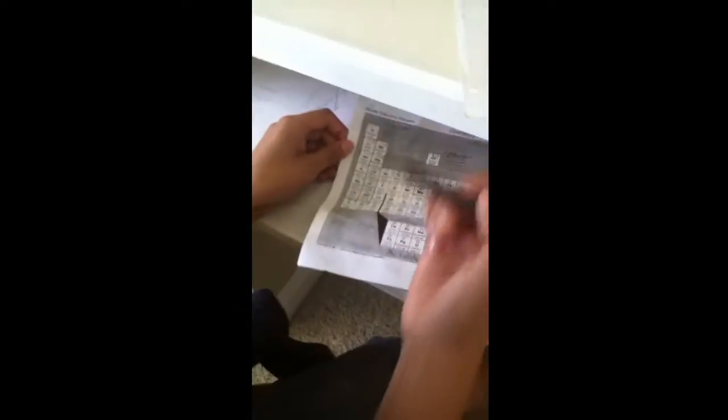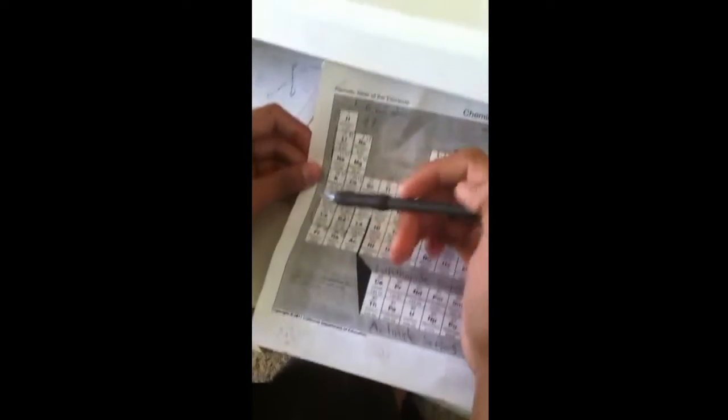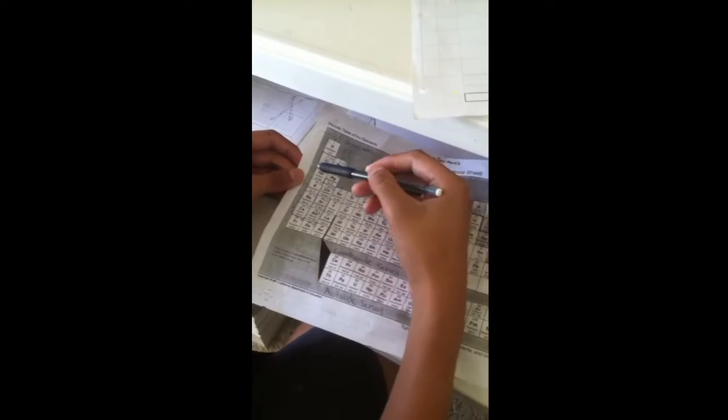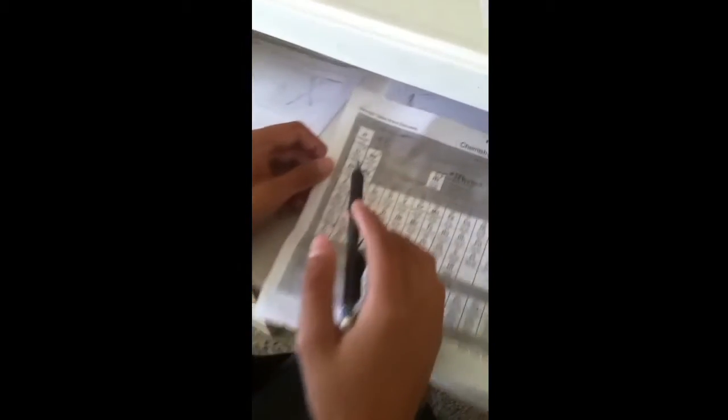Alright guys, today I'm going to be teaching you about the periodic table of elements. First off, there's a specialized group of elements in each periodic table. For example, the first row, or the first group, is called alkali metals. All of them are alkali metals except for hydrogen. I have no idea why.